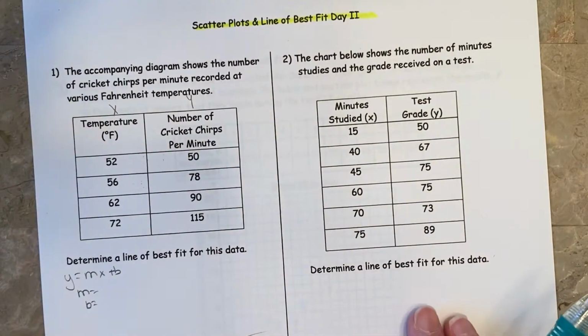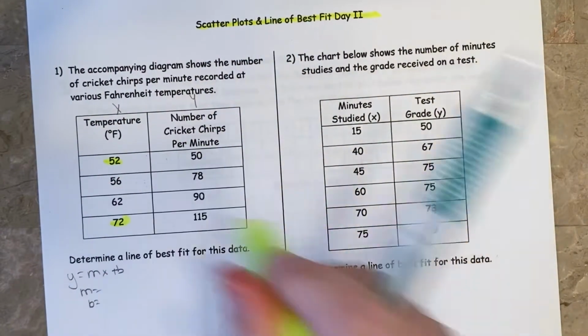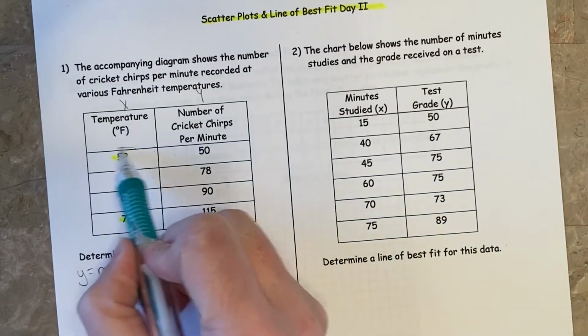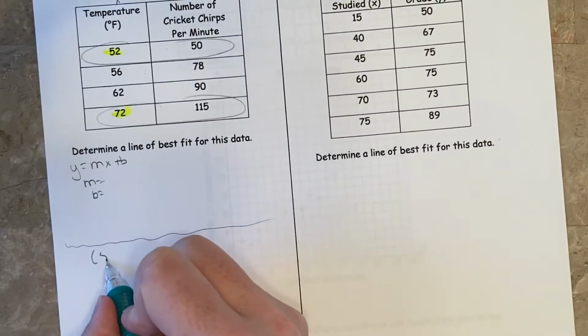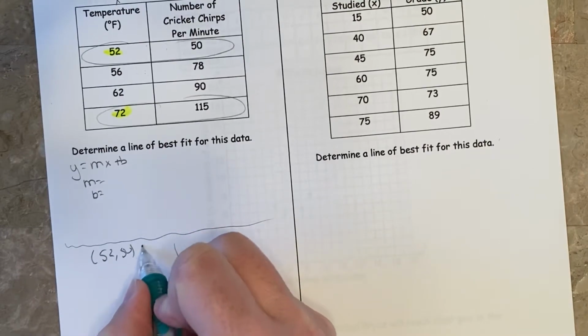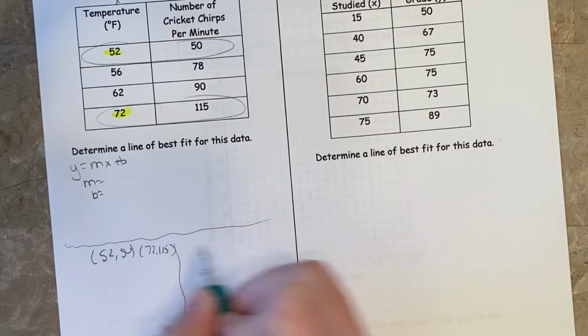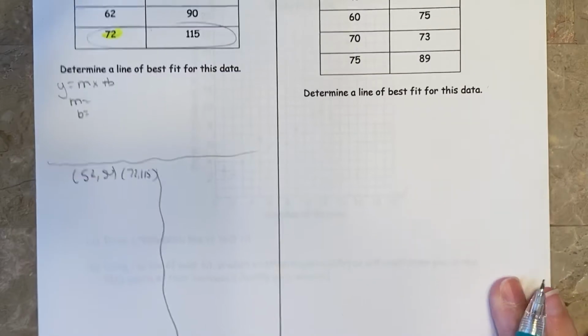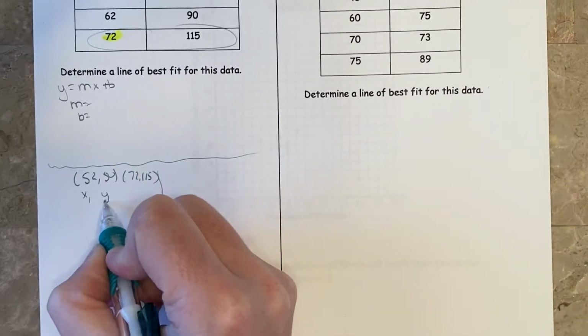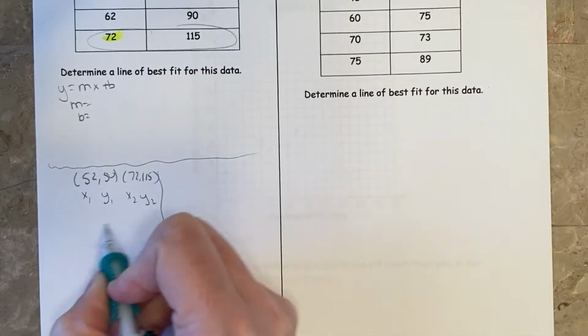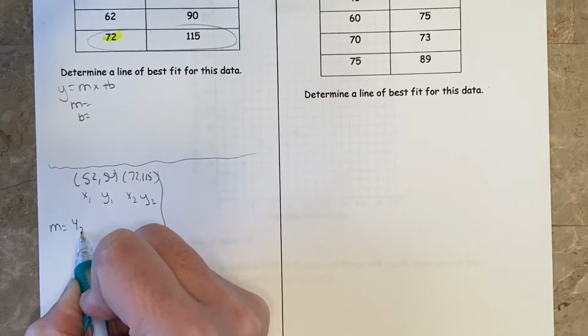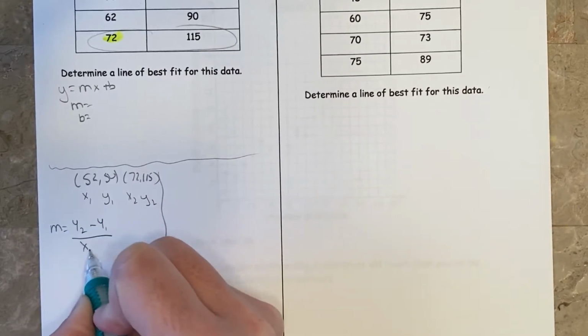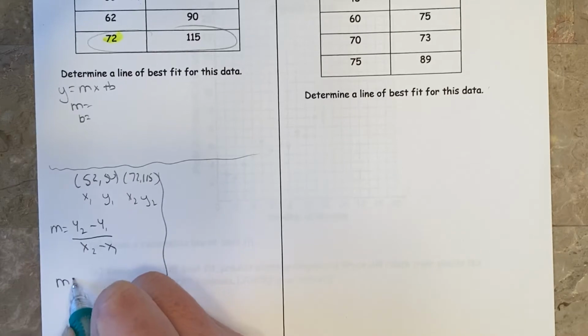Okay? All right. So we're going to practice. Again, we're looking for the lowest and the highest x value. That's the only difference. Okay. So we're going to do just two practice problems with getting equations, so you're comfortable with that because we haven't done that in a while. So x1, y1, x2, y2. And your formula is y2 minus y1 over x2 minus x1.